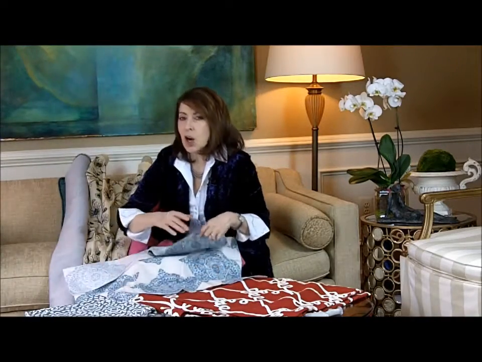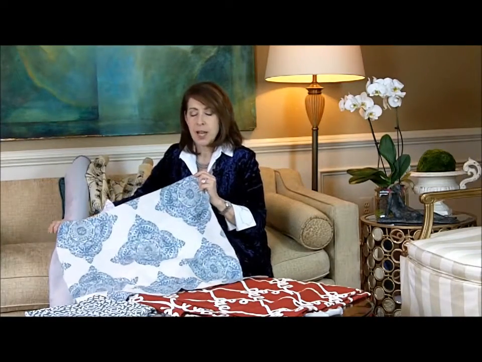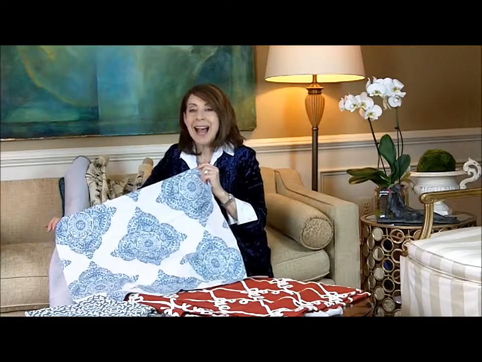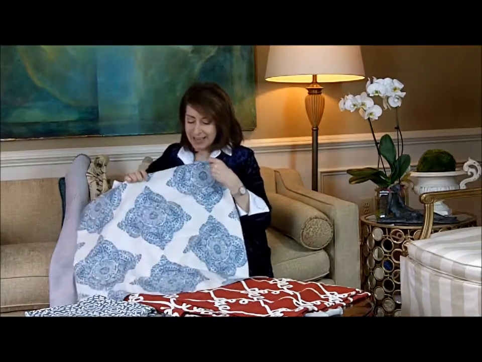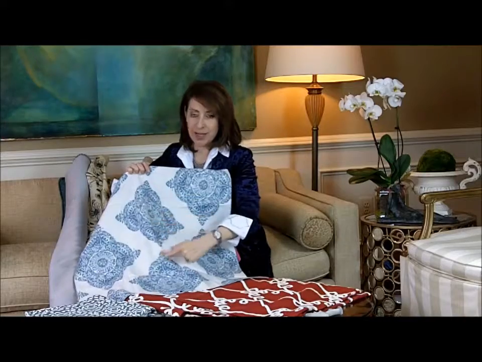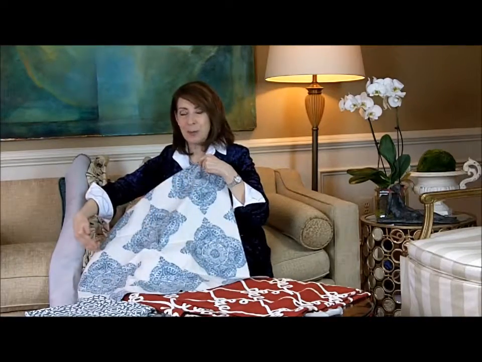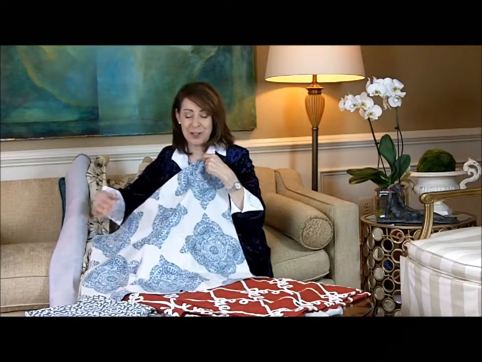Well, why do large scale repeat patterns become a little confounding for you? Well, in this case, with this beautiful Dura-Leaf fabric, it has a 13.5-inch vertical repeat, meaning how long does it take to repeat this pattern running up and down, and it has a 27-inch repeat running horizontally. Why is that a confounding issue?